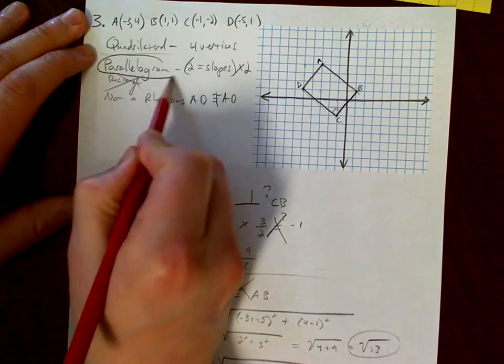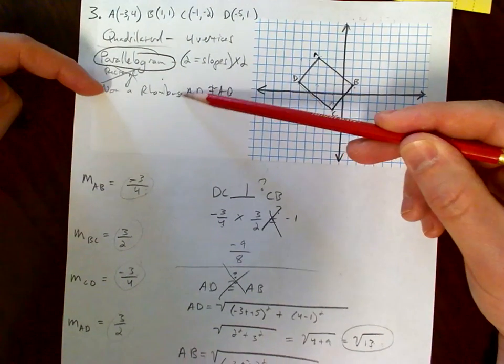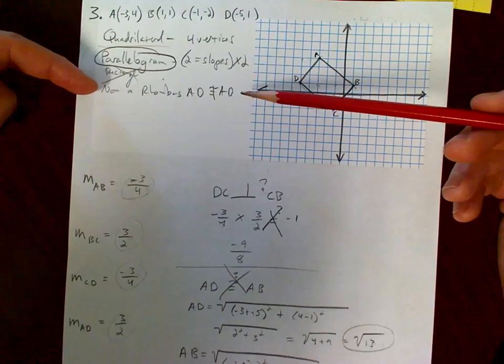So this is as far as I can take it, but you've got to show me work. That I know it's not a rectangle, I know it's not a rhombus, and here's why. All right.